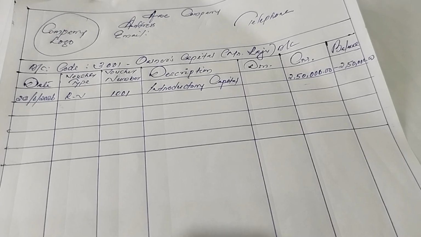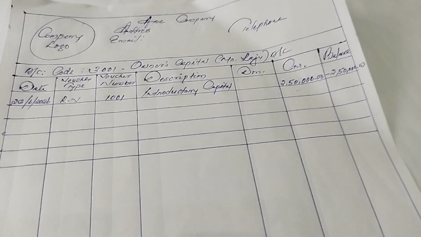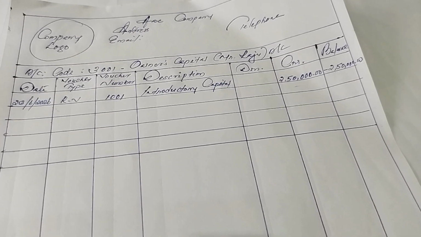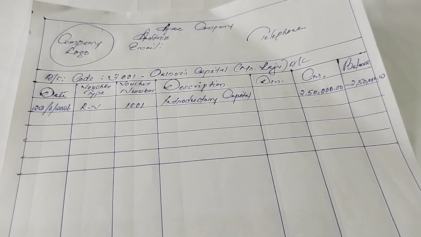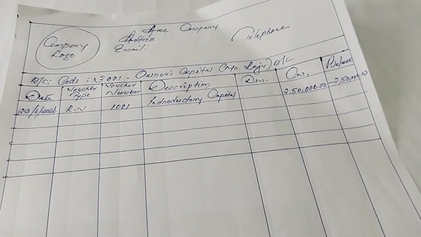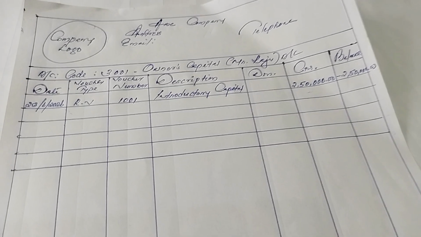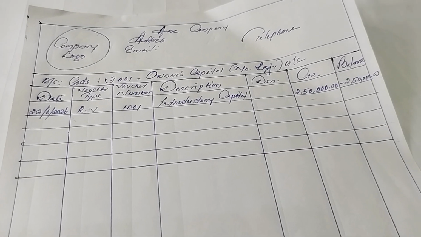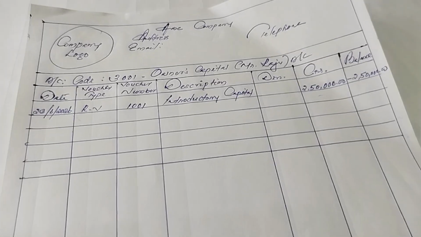So we come to the point that after fixing the title and everything, we have to give the name of the ledger. When you are giving the name of the ledger, before that you have to fix the accounting code of that ledger, because as an accountant it is your responsibility to keep all the ledgers in a segregated way.